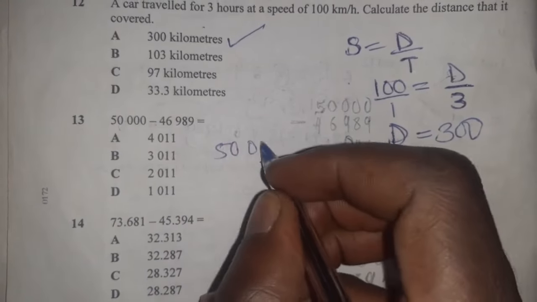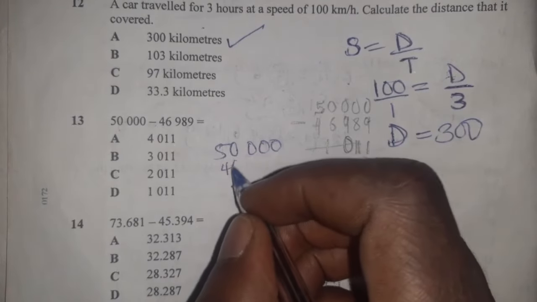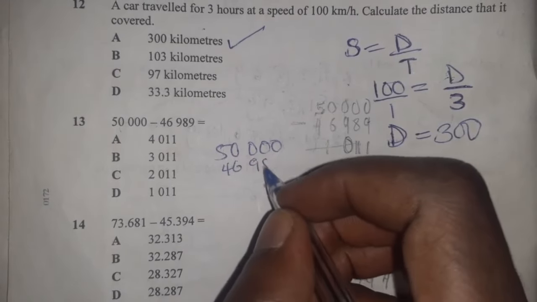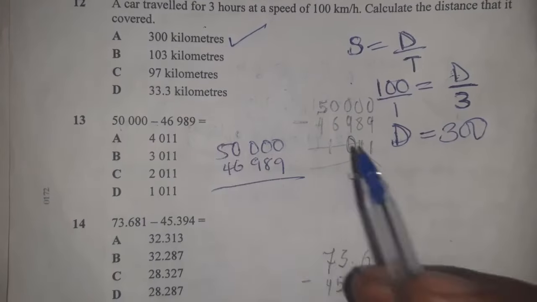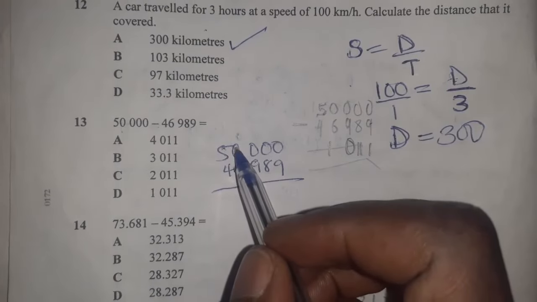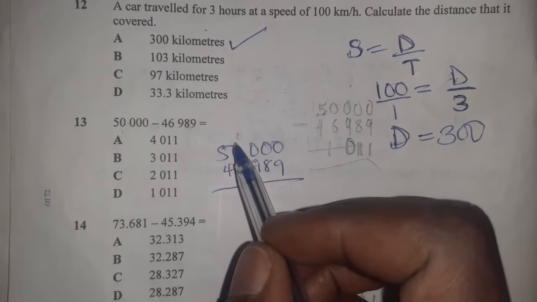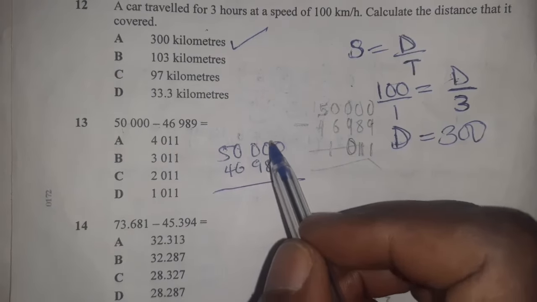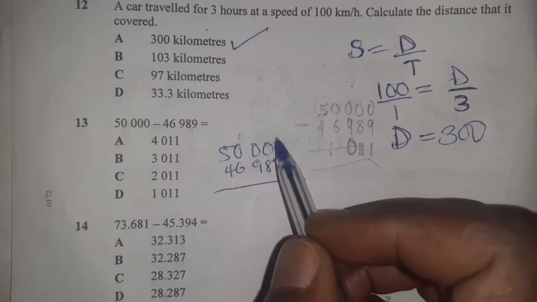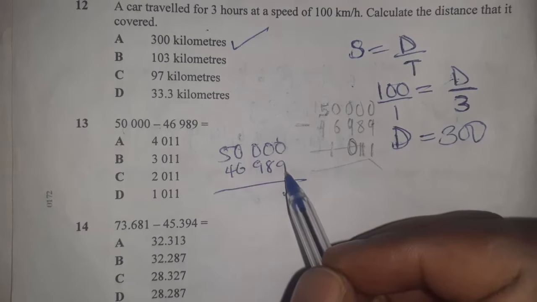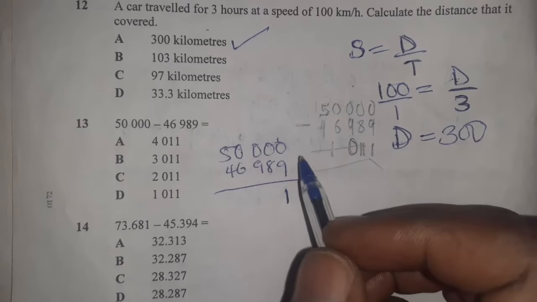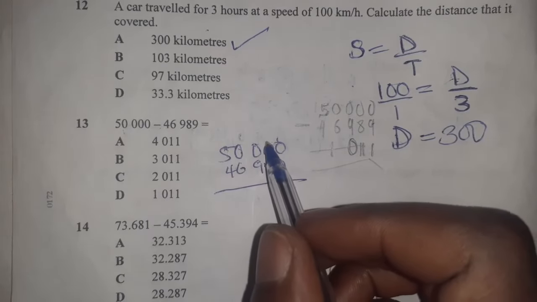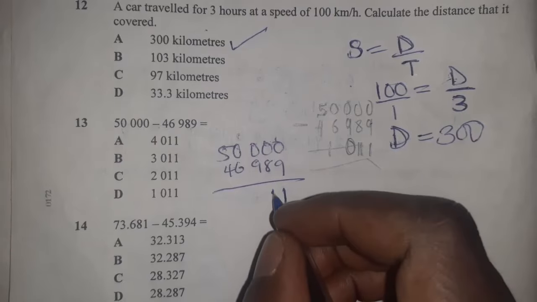Then here we are subtracting. Very simple. We get 1 here. When it comes here, it will be 10. Again, we get another one, it comes here to be 10. So here we'll have 10. 10 minus 9, we get 1. Then remember that here we remained with 9. So 9 minus 8, we get 1.